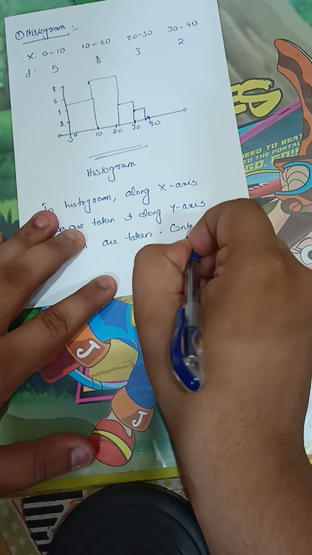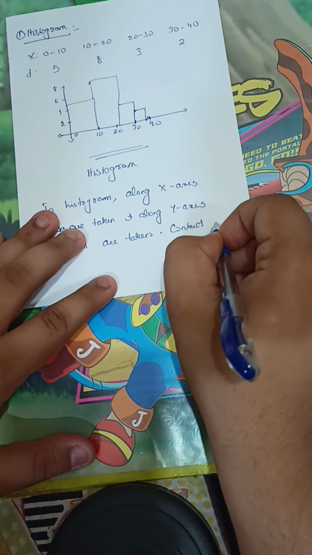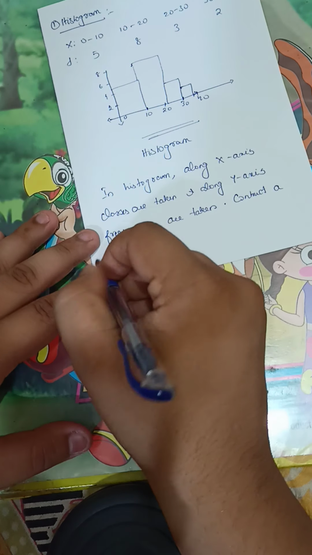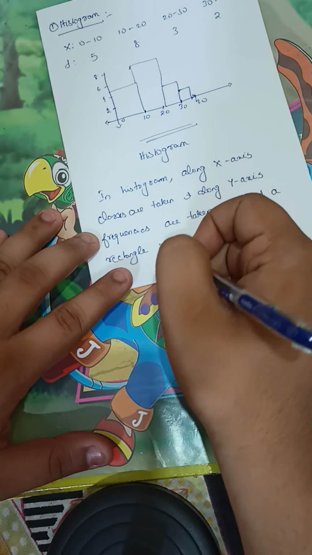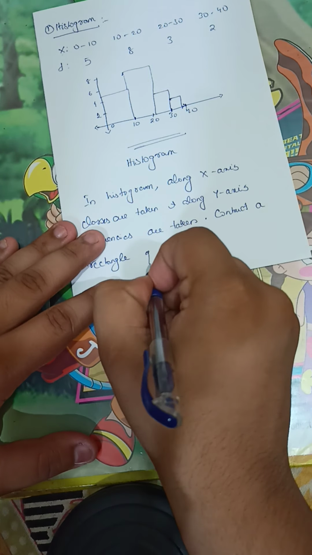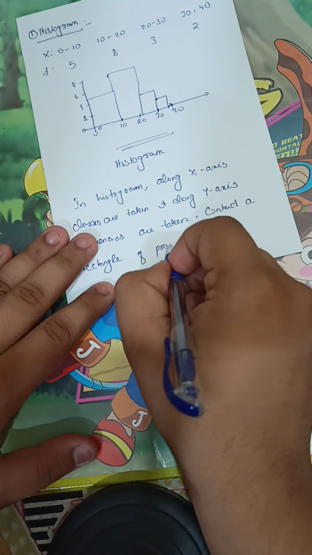Construct a rectangle of proportionate length.